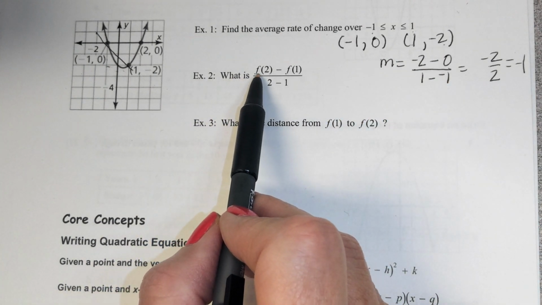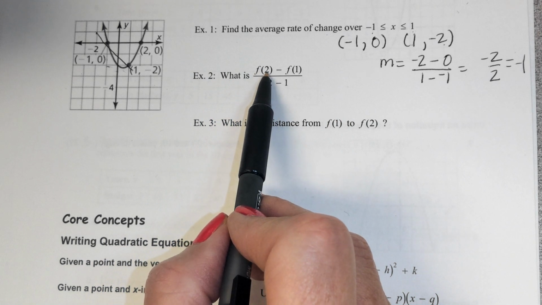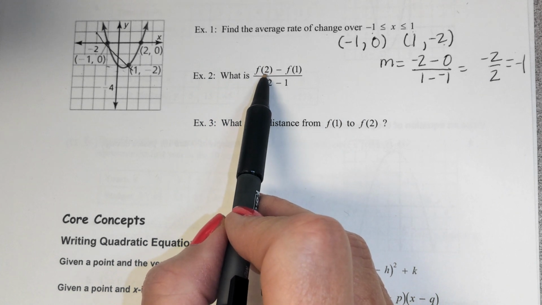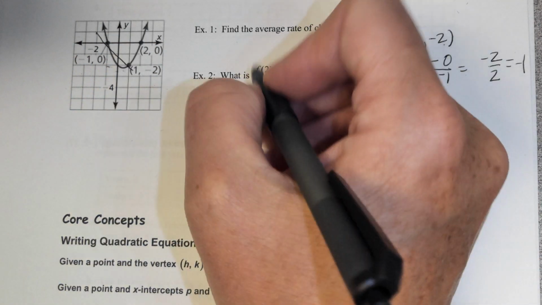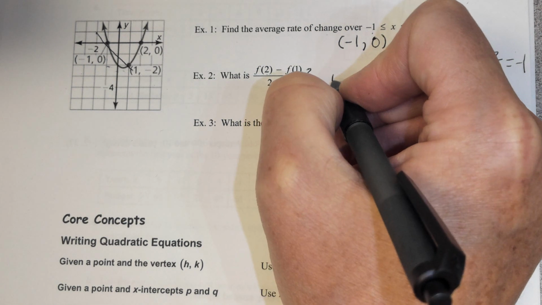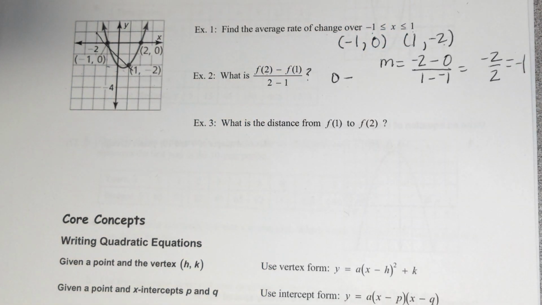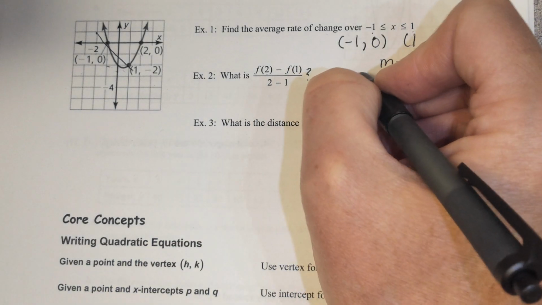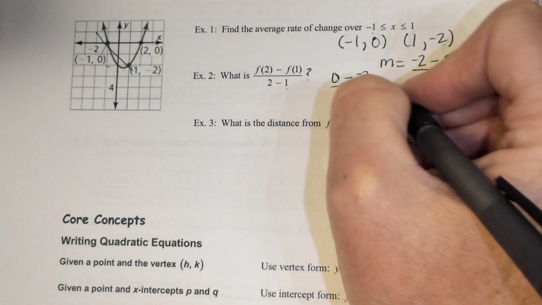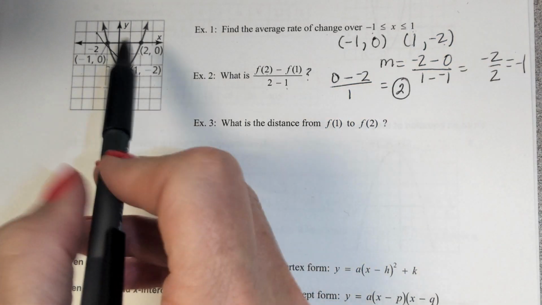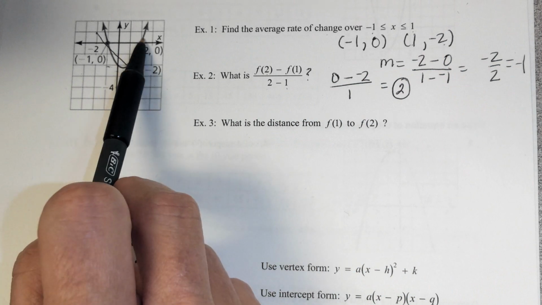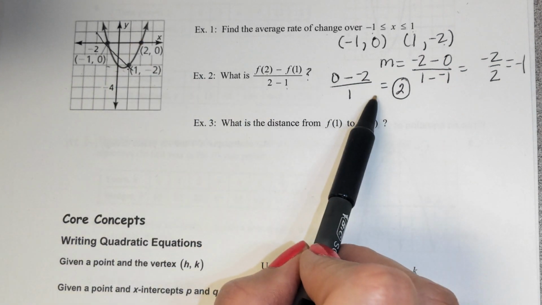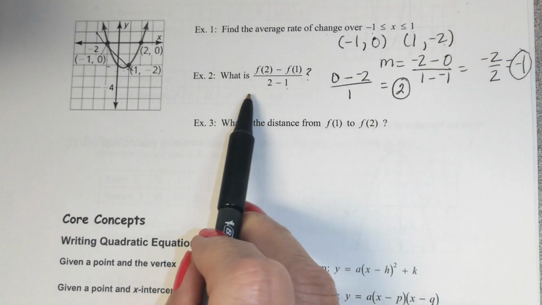All right, look at what this says now. What do you think f of 2 means? Right, when x is 2, what is y? Looking at this picture, what is y when x is 2? 0. So this is asking us, what is 0 minus, and now what's f of 1? Good. And then over 2 minus 1, and so that's going to just be 2. So that's telling me the average rate of change from x equals 1 to x equals 2. Can you see how we go up 2 over 1? So that would be correct there. Average rate of change is just slope.